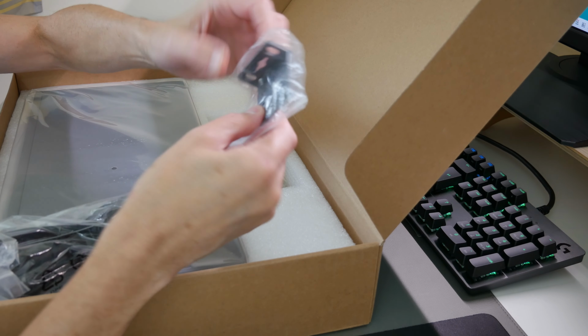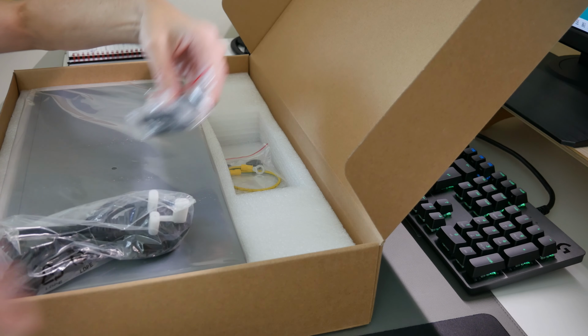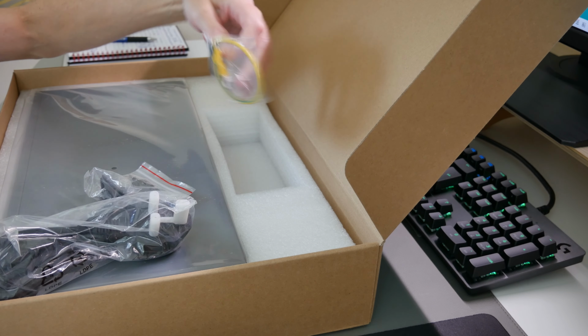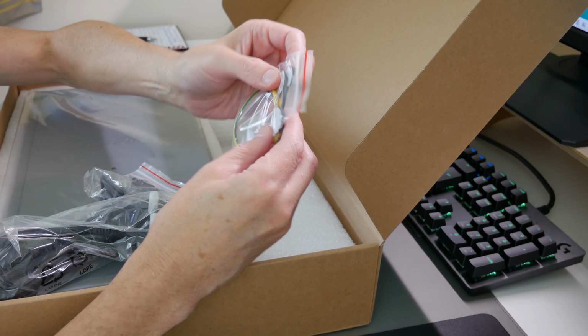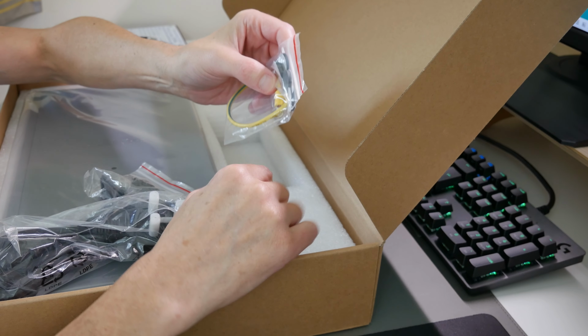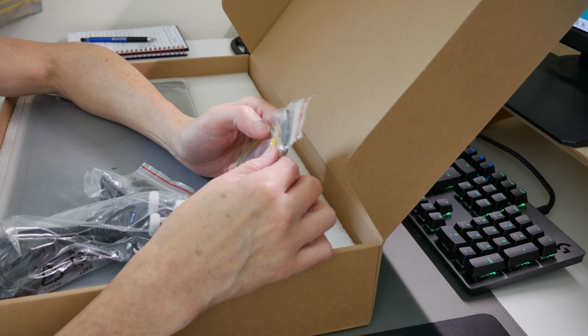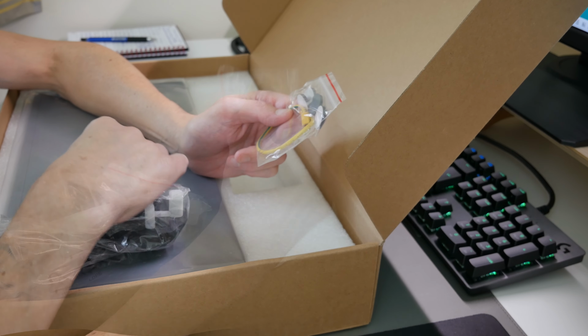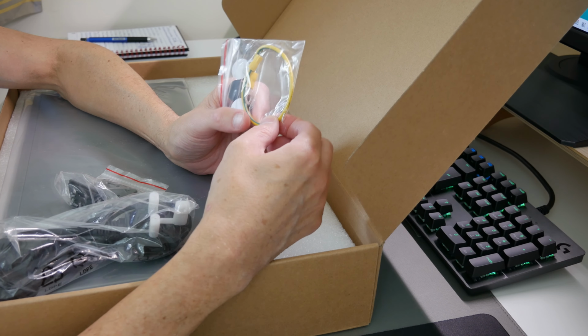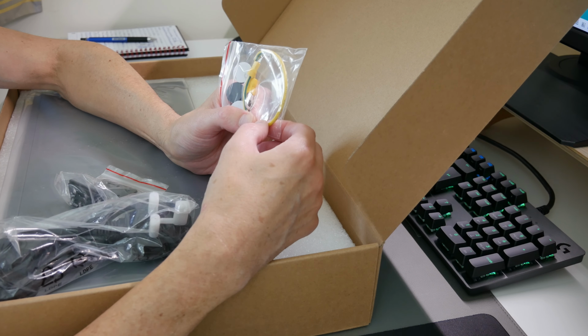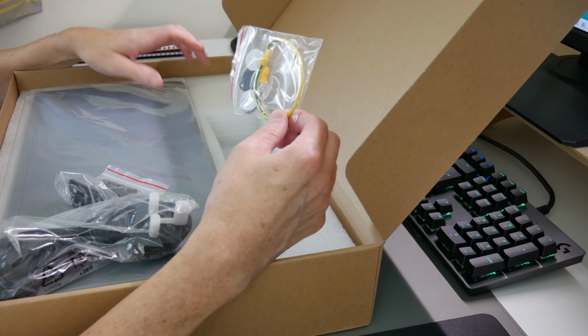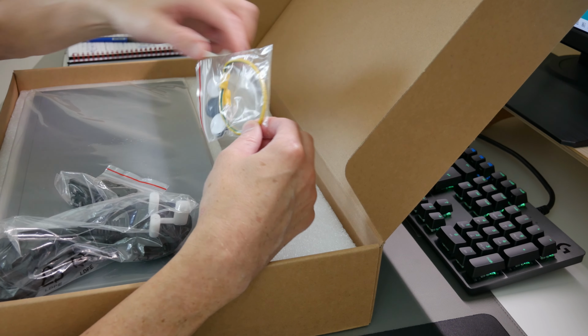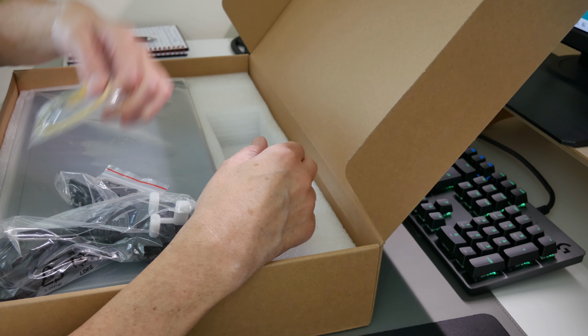We have a set of rack mount ears with screws, and we also have with this one a set of rubber feet which can be stuck on the bottom, so you can actually desk mount this, or you can rack mount it with the rack mount ears. And also in the plastic bag we have a short earthing cable which you can use to connect it to the back of the device and then earth it to a suitable point.